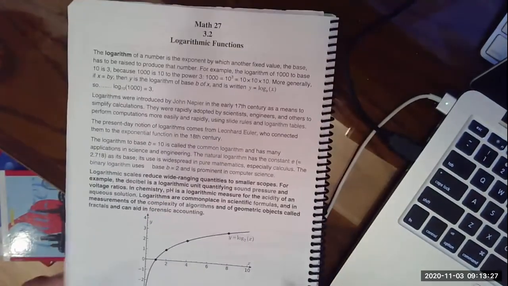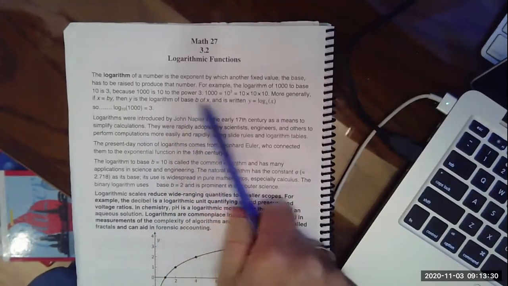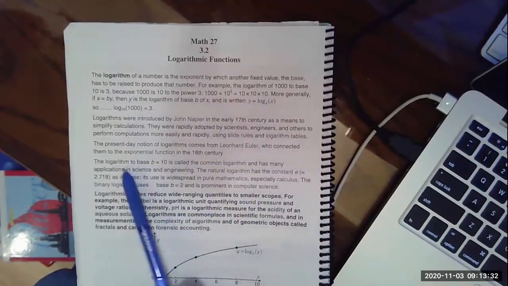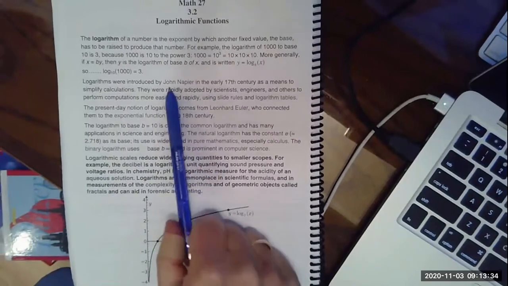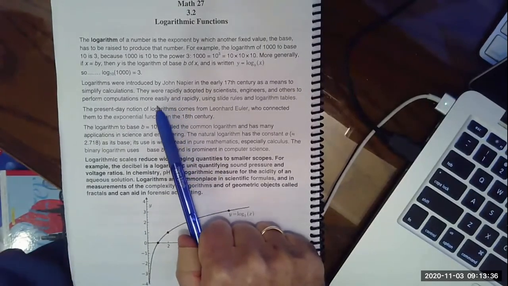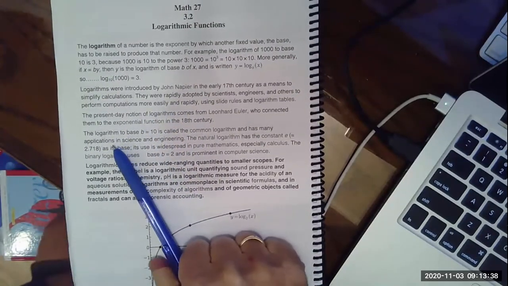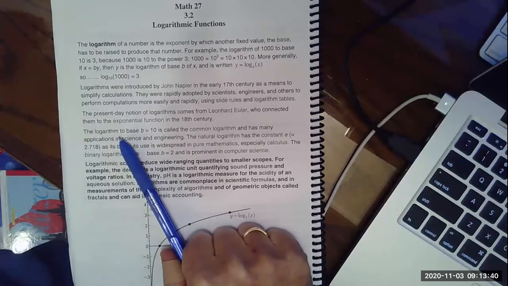But in any case, you can read all this stuff on your own. Who John Napier is. Sometimes they called it Napier's bones. That's a little historical thing you can read about.